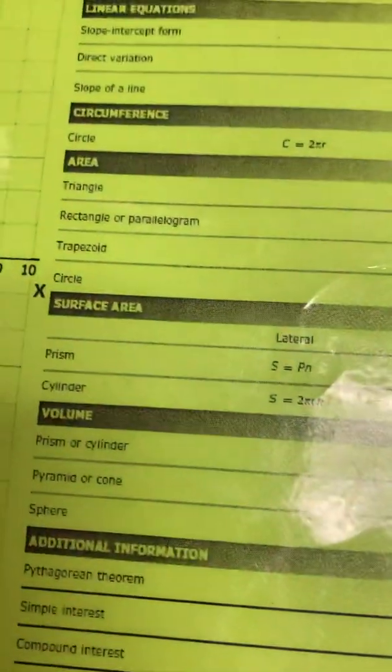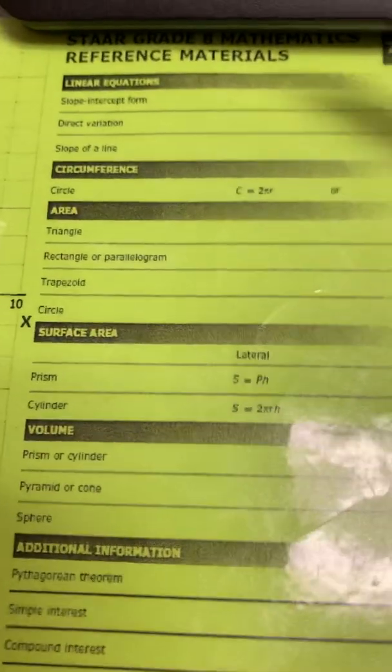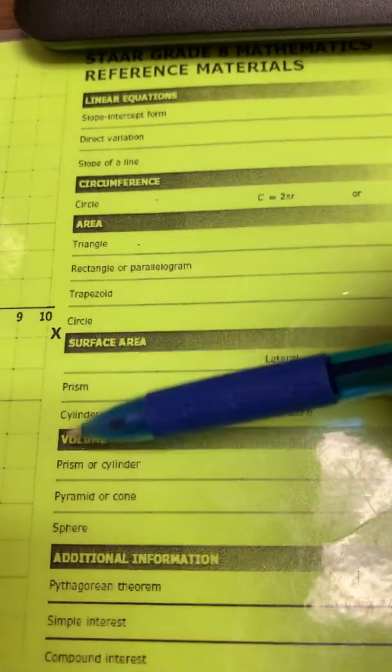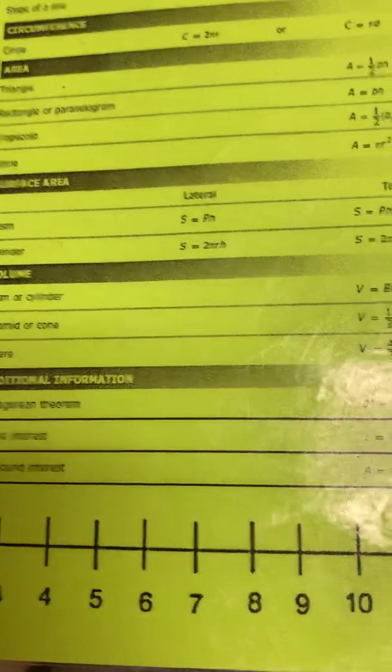What mathematical term could be used to describe the total number of centimeters in this 3-dimensional figure? Well, think about it. Mathematical term, we can use something on this chart. Which part of this chart did we use? Separated by sections, linear equations, circumference, area, surface area, volume, or additional information. Which section did we use? And that's what would go here.